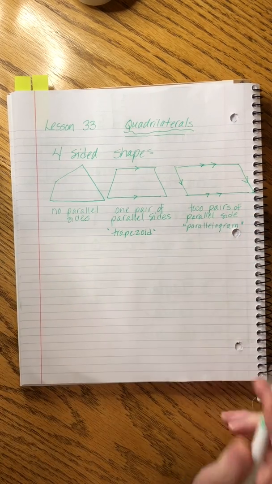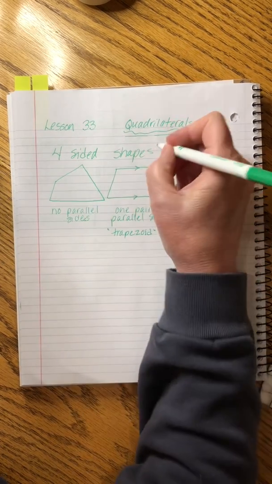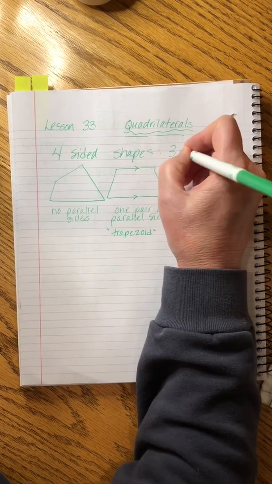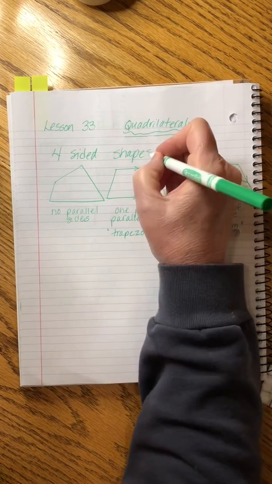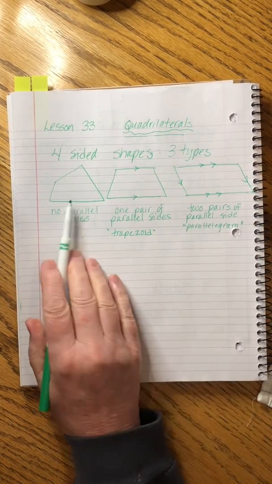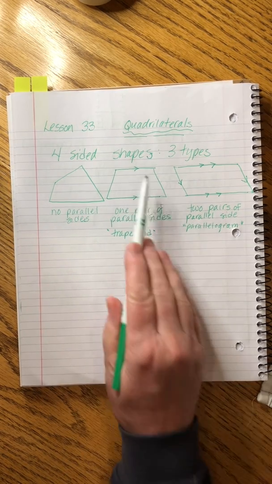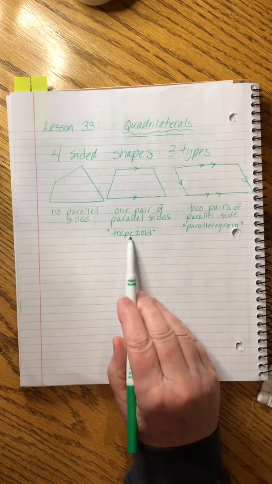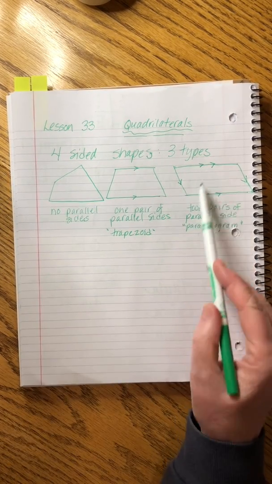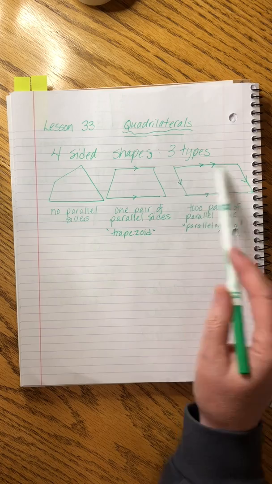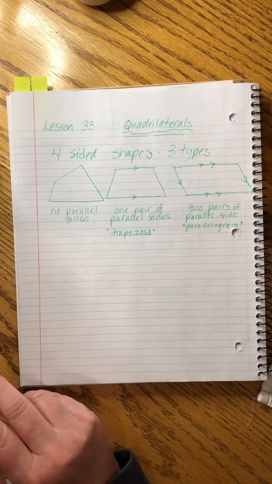All right, so it's important that you know there are 3 types of 4-sided shapes. The first one is random, and he doesn't have a special name. The second one has 1 pair of parallel sides. He gets to be called a trapezoid. And then the third one has matching, or parallel and parallel. And that is called a parallelogram.